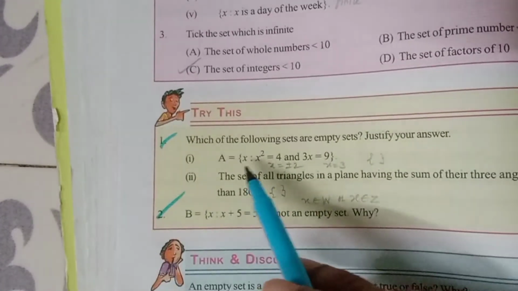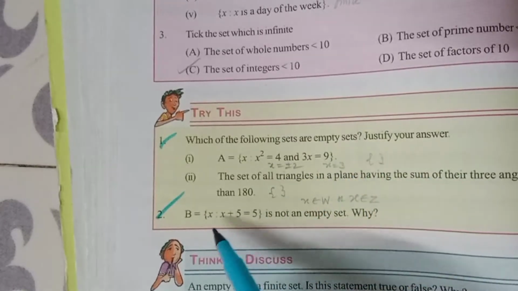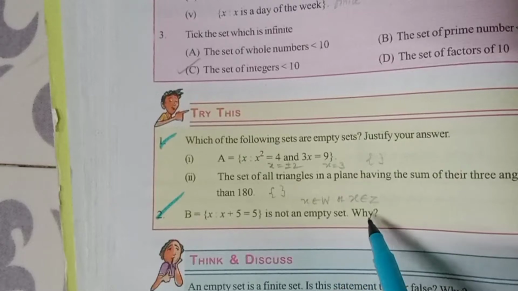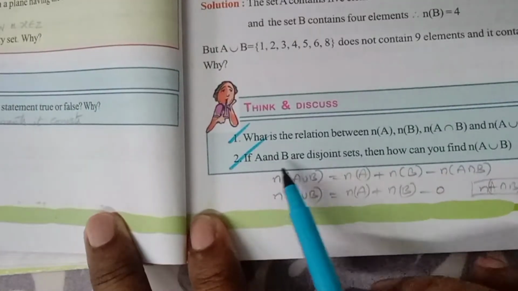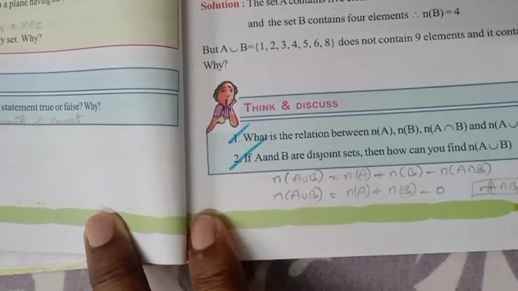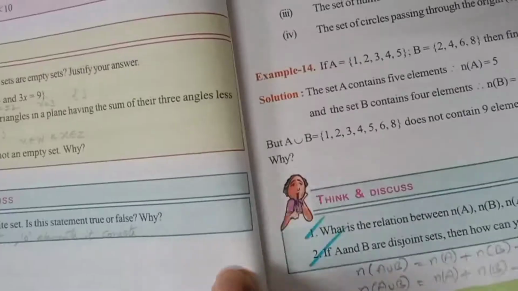Next, in the same way, here we are having try this. Which of the following 2 sets are equal, justify the answer? X such that x plus 5 equal to 5 is a non-empty set. That is also very important. Here, think and discuss: n(A), n(B), n(A intersection B), disjoint, A union B is given. This is also very important from chapter 2.